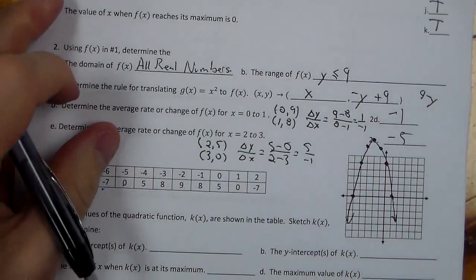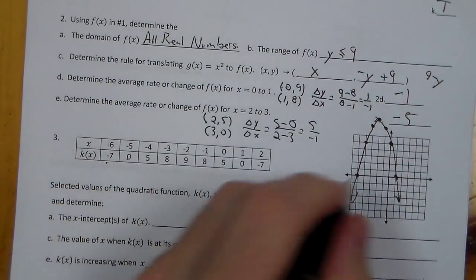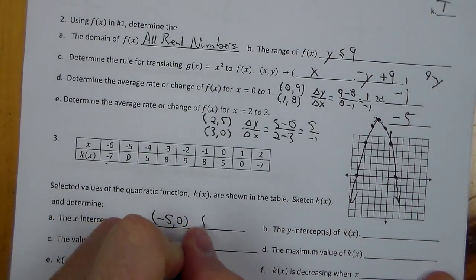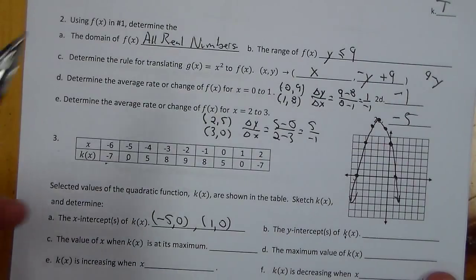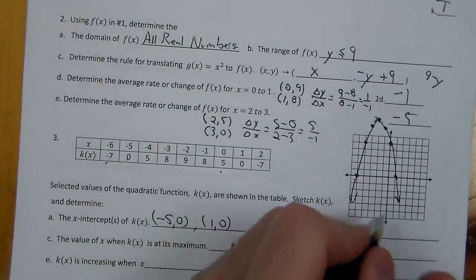Okay? So the x-intercepts. X-intercepts are where it hits the x-axis. That will be at -5 and +1. So -5, 0, and 1, 0. The y-intercept is when the x is 0. It's the y value that it hits, and that is right here, 0, 5.